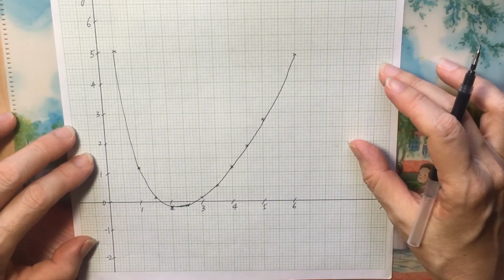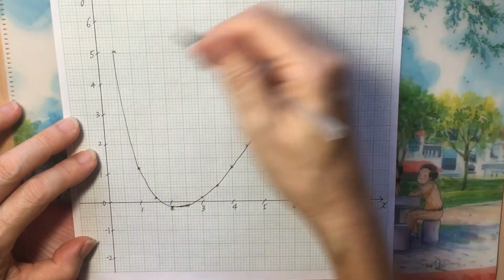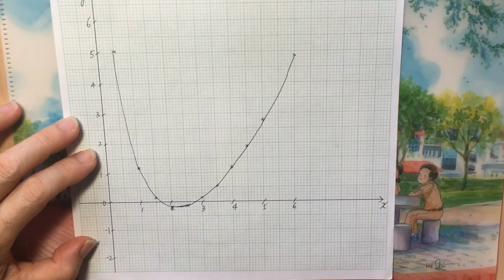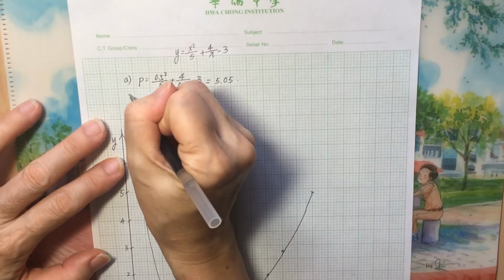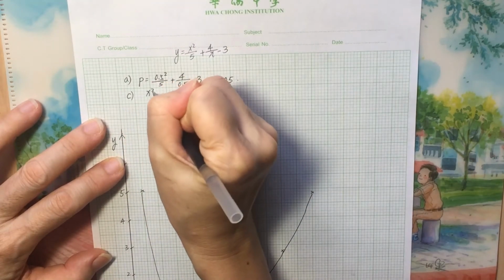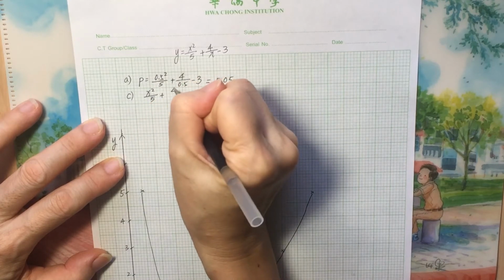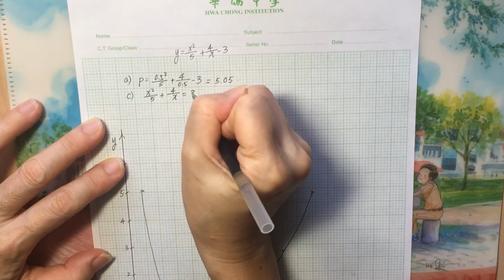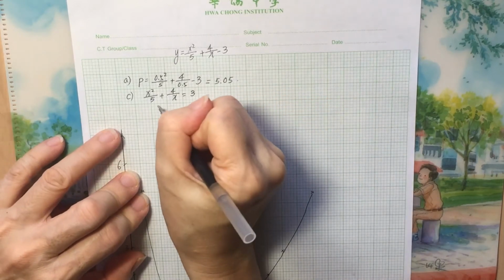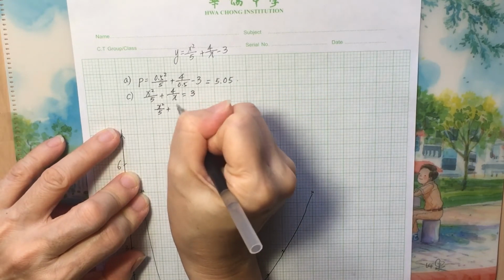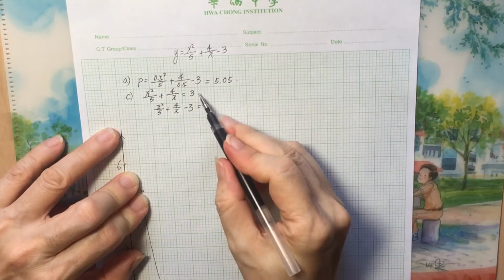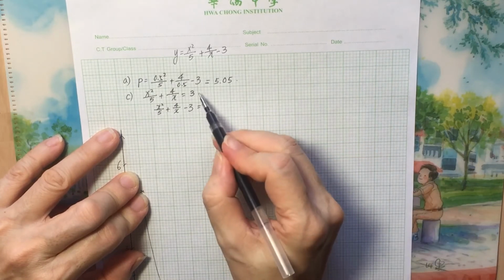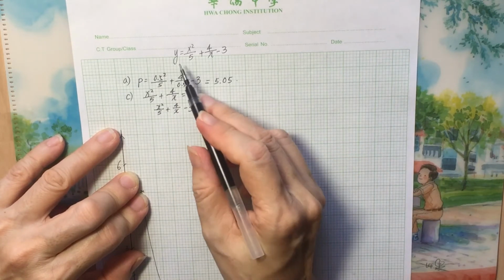Okay, next part. This is part B. Plot the points and draw the graph. Then next, use your graph to find the solution to this equation. The equation is part C: x squared over 5 plus 4 over x equals 3. Okay, so when we rewrite it, x squared over 5 plus 4 over x, I subtract 3 from both sides so that the 3 is gone on the right-hand side. So now the 3 goes to this side, and this whole thing is actually my y.